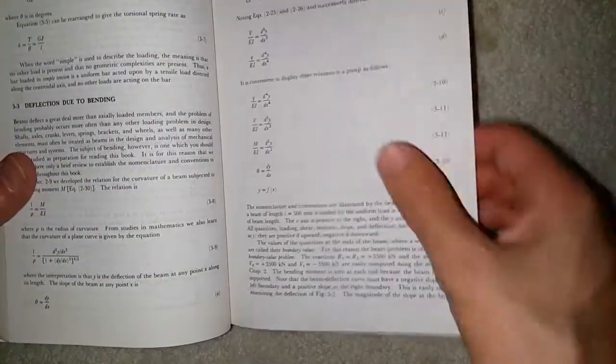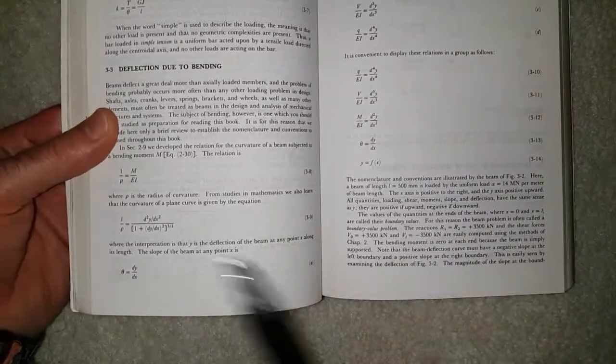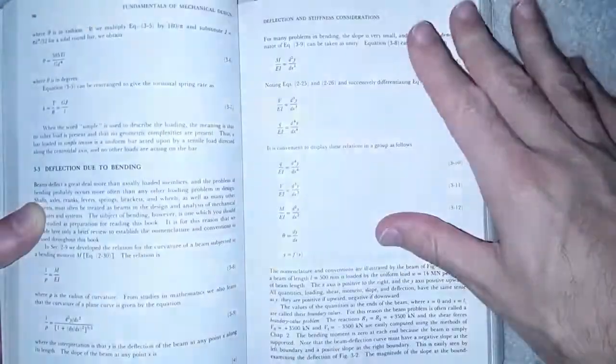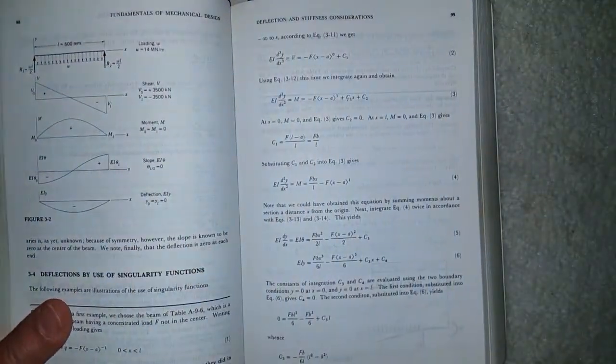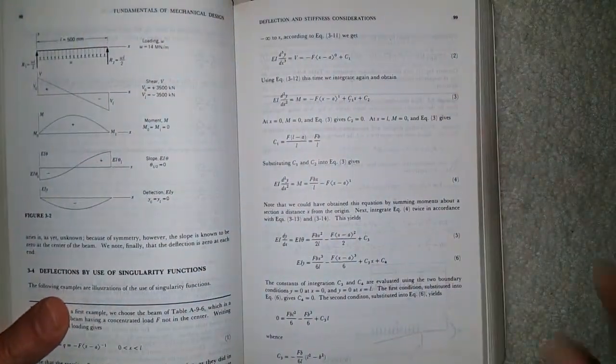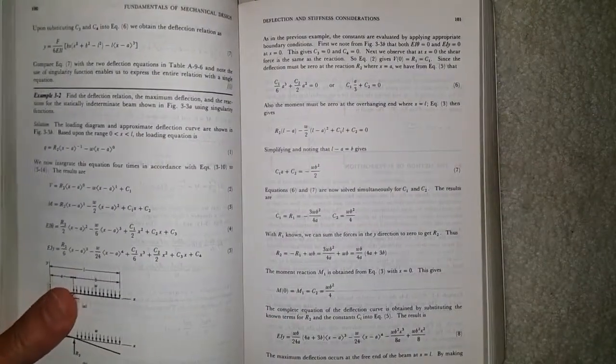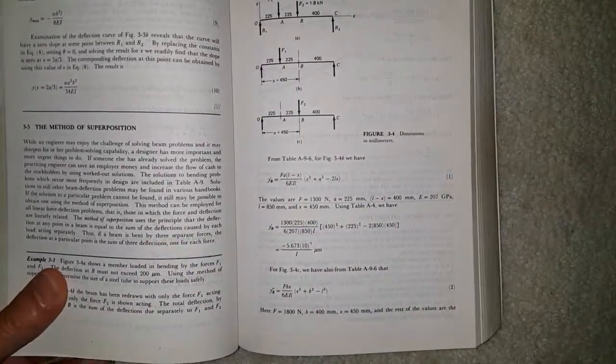And then they always conclude with an equation that you can use. And you can see it's very mathematical, and a lot of it would be quite difficult to follow if they didn't have very nice examples.